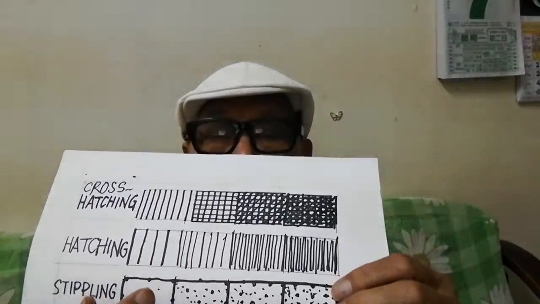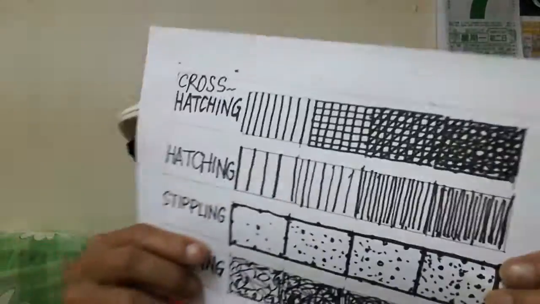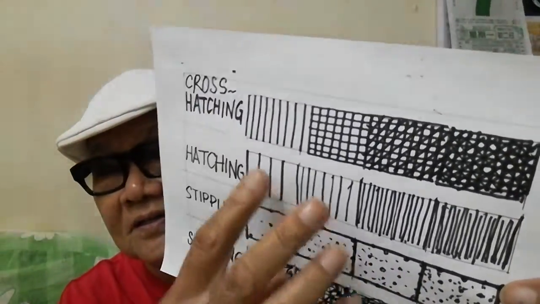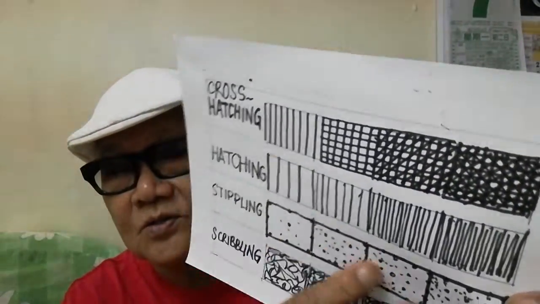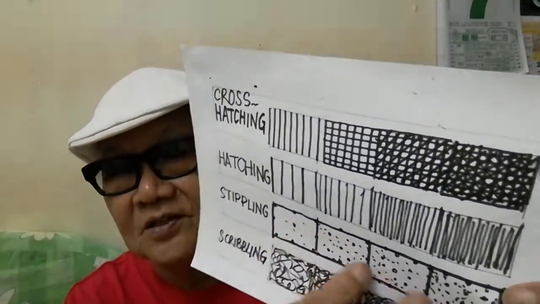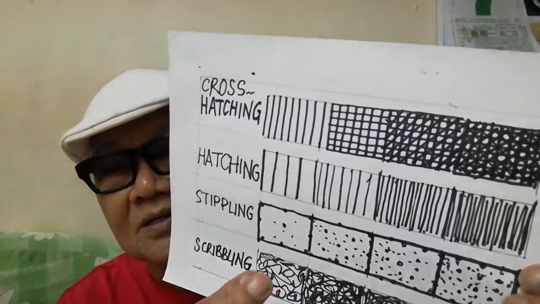You see, so you have the density of dots, like in the two above, hatching and cross hatching. We make use of the density of the dots. You know what I mean? So the next one is scribbling.